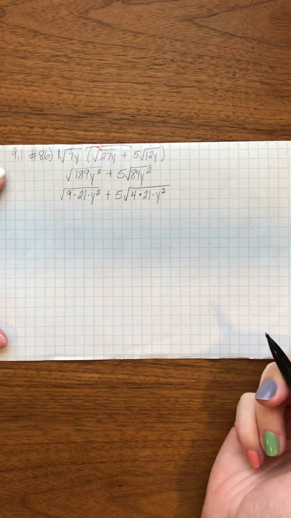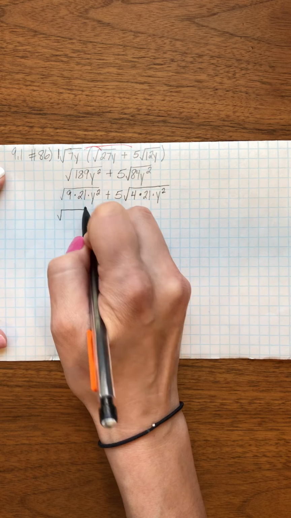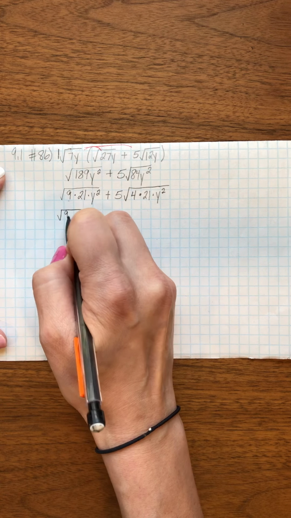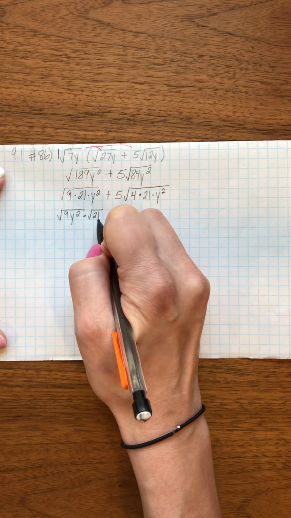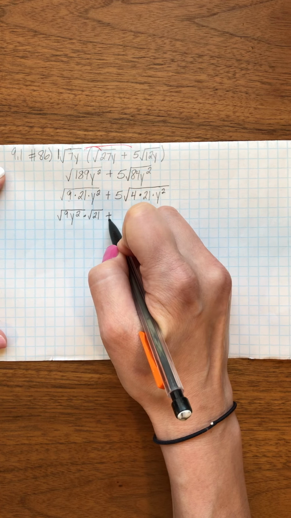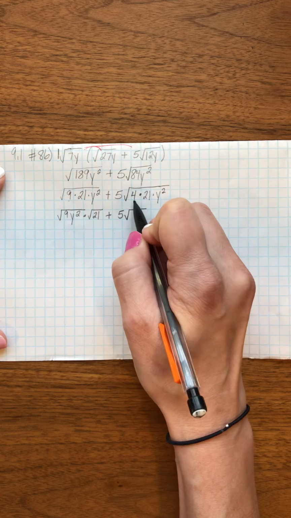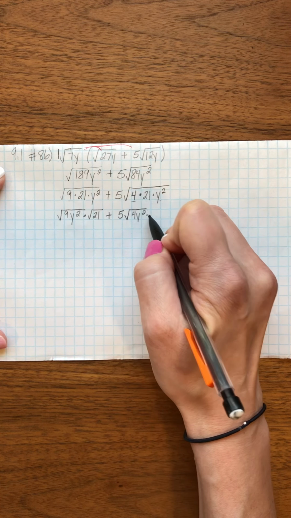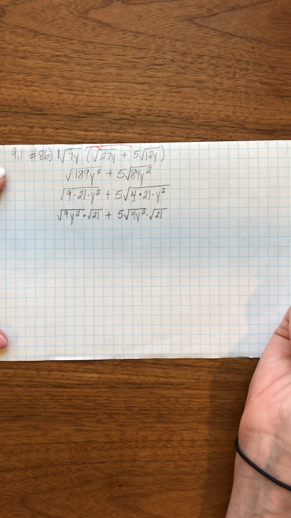I'm going to break up these radicals and put the perfect squares together. So in this first square root, I'm going to put the 9 and the y squared because they're both perfect squares. And then I'm going to put 21 separate. Plus 5 times, again, put the perfect squares, the 4 and the y squared, times the square root of 21, put that separate because it's not a perfect square.